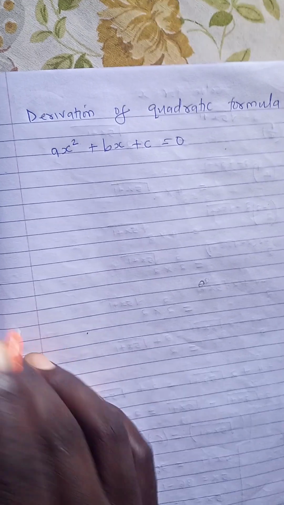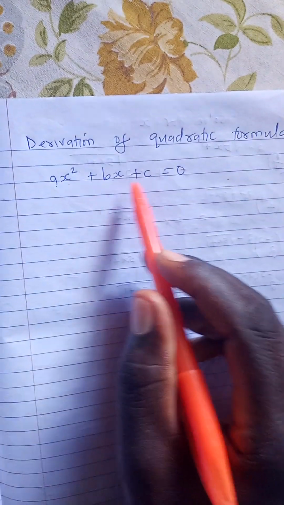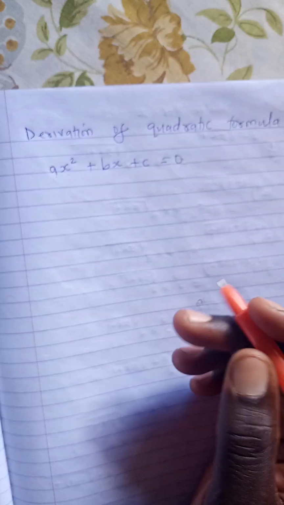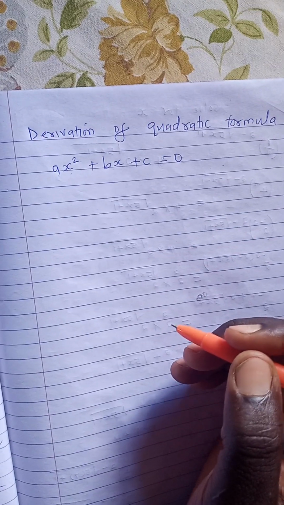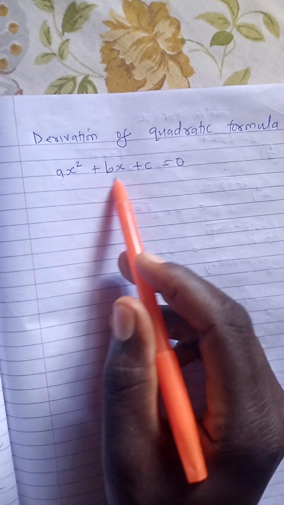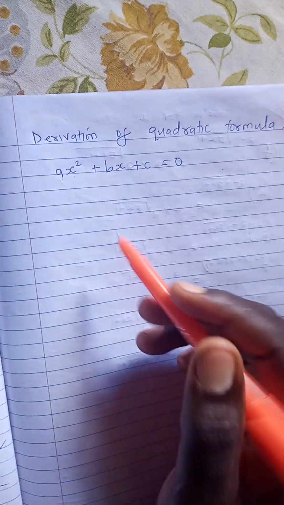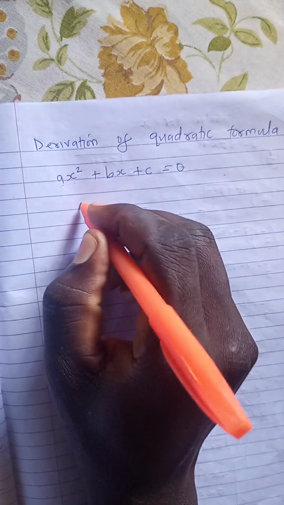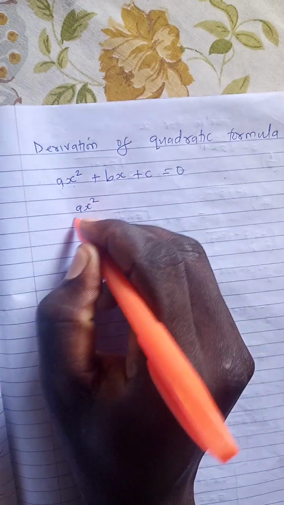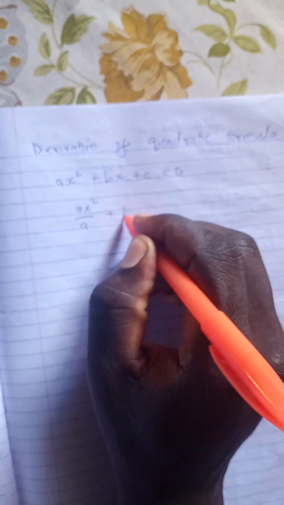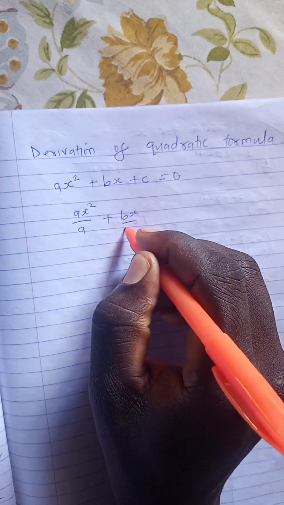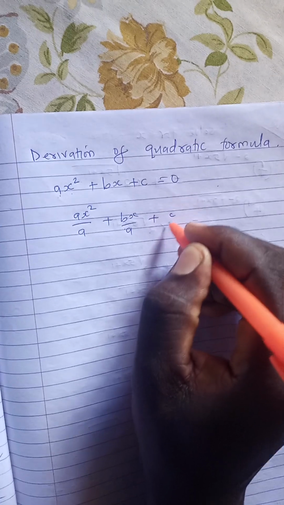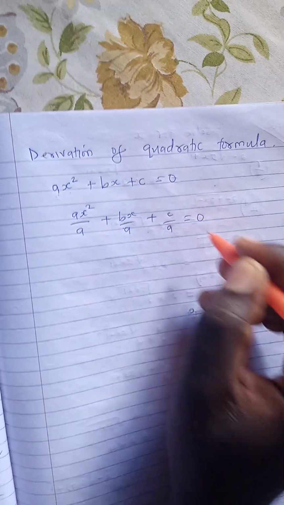So the first step is that we have ax squared plus bx plus c is equal to 0. The first step that we will take is to divide by a on both sides. This is our left hand side and this is our right hand side. So this will be ax squared over a plus bx over a plus c over a is equal to 0.